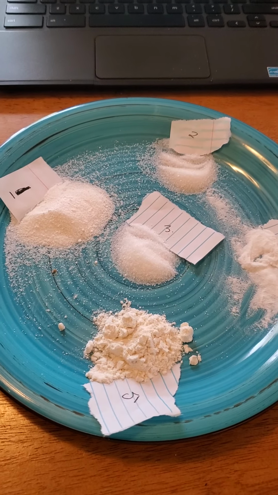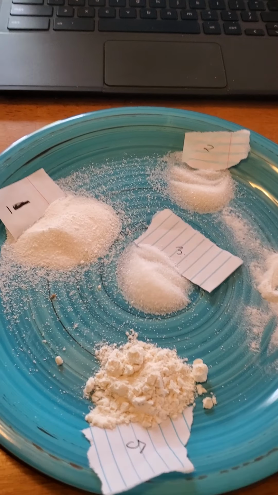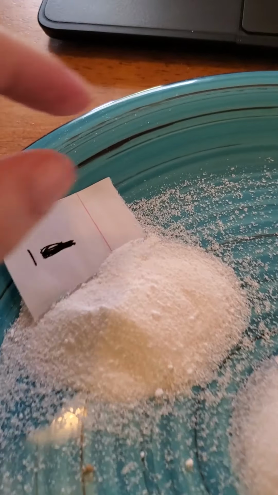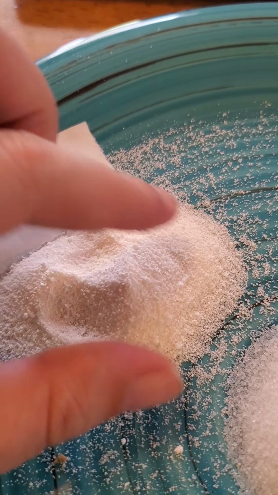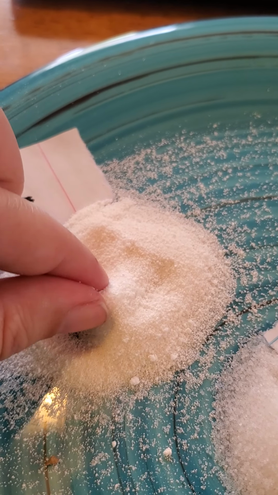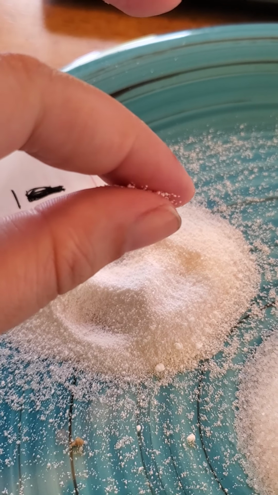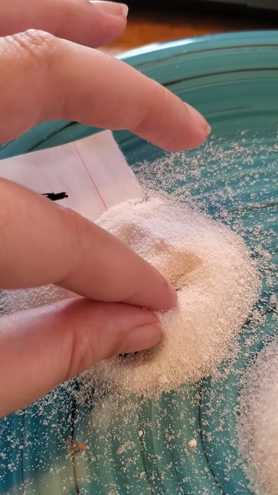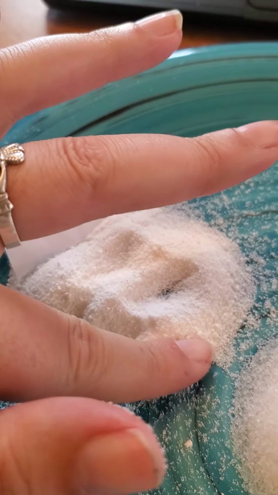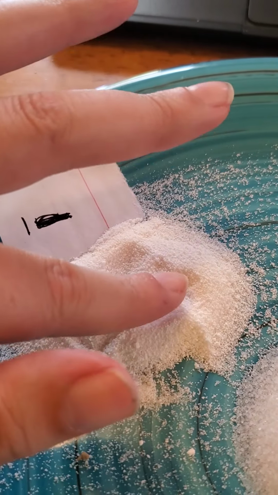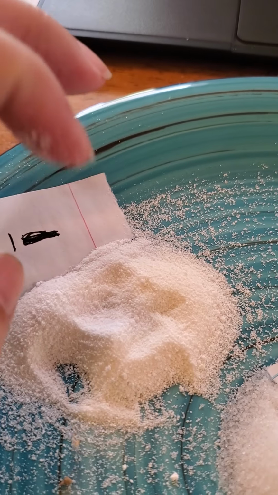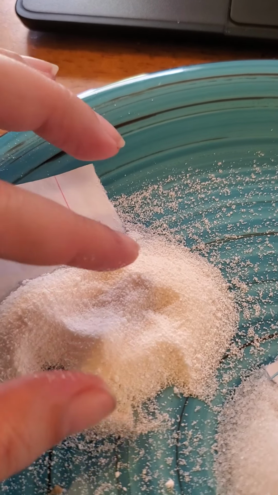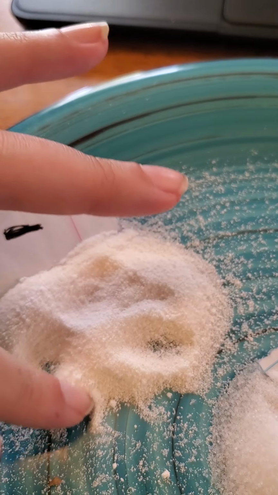So obviously they all look very similar. So that's why we're trying to identify which one is which. So this is number 1. It's super grainy. It's not as crystally, but it still involves kind of some white crystals. Okay, so just record some of these observations as I'm poking through it. All right, then we're going to move on to 2.